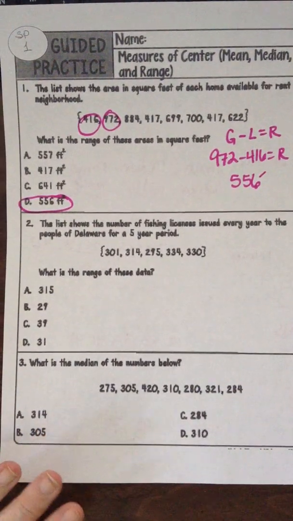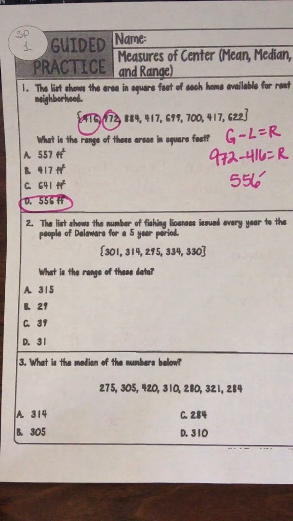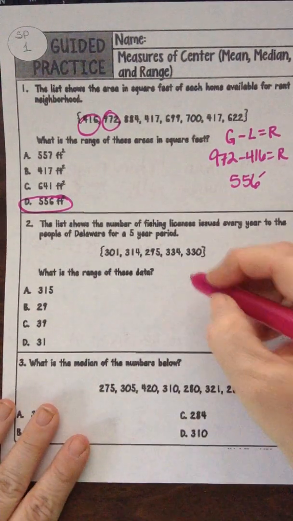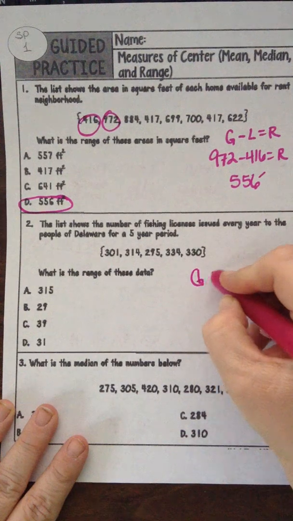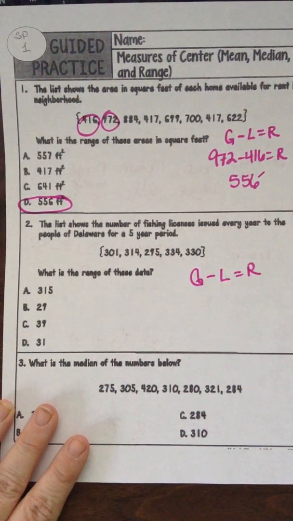Number 2, the list shows the number of fishing licenses issued every year to the people of Delaware for a 5-year period. What is the range? Boy, it's boring. They just want the range. So that would be the greatest minus the least equals the range. So what's our biggest number? Shout it out.